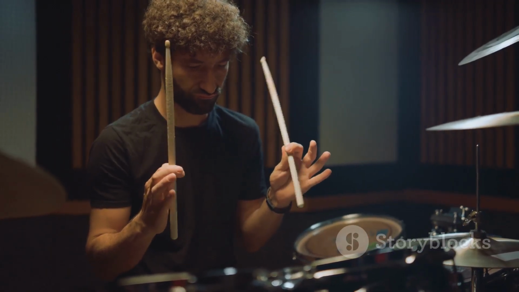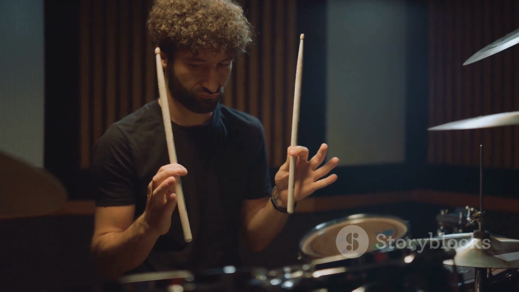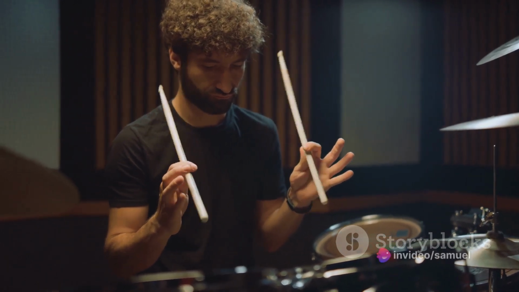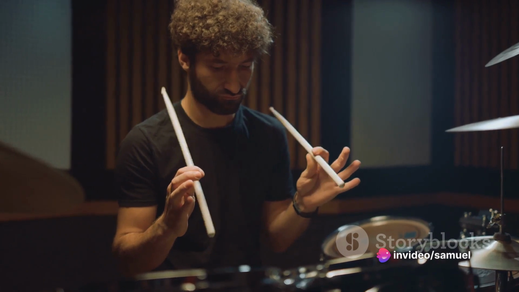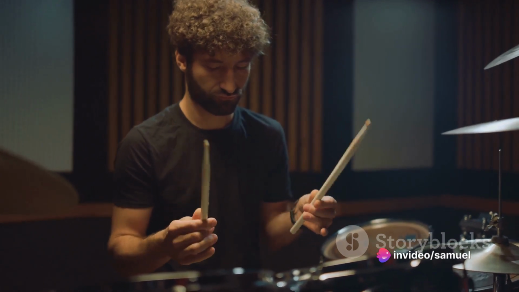Lastly, we have drummer tracks. These are your virtual drummers, providing a solid rhythm section to your composition. They adapt to your changes in tempo and style, making them a dynamic and flexible component of your music.